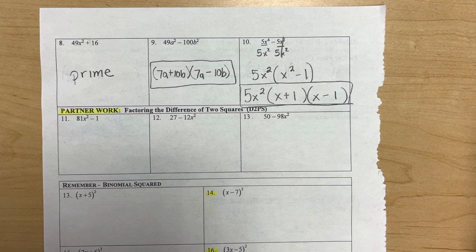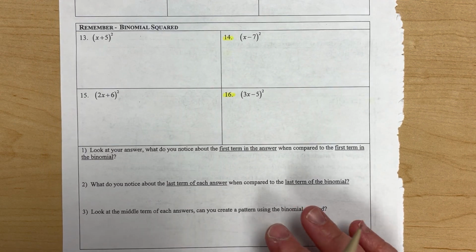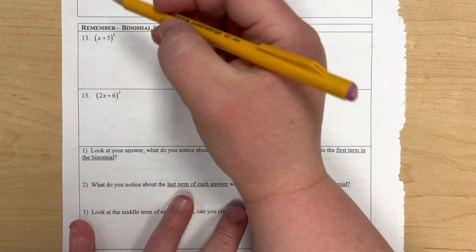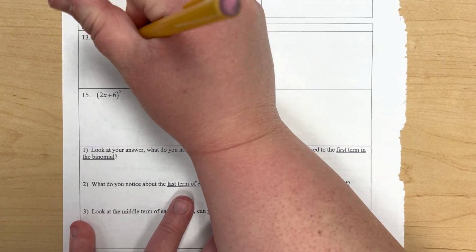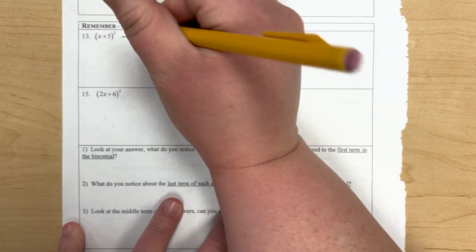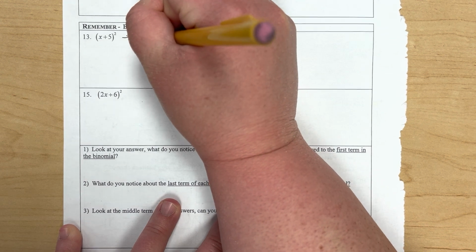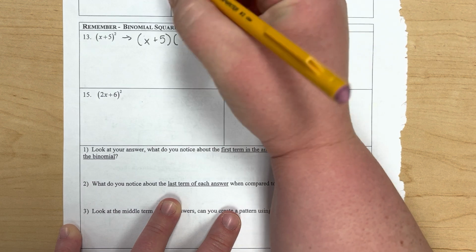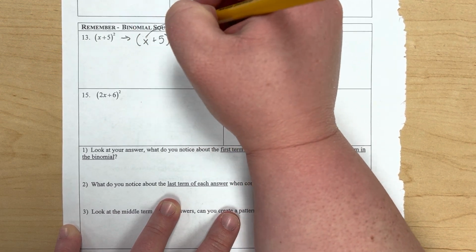All right, that's it for difference of 2 perfect squares. Let's move on to perfect square trinomial. And just like before, we are going to start by remembering what a binomial squared looks like, which would be this right here. Now remember, squaring something is the same as multiplying it by itself. So this is the same as x plus 5 times x plus 5. And then we would multiply like this.